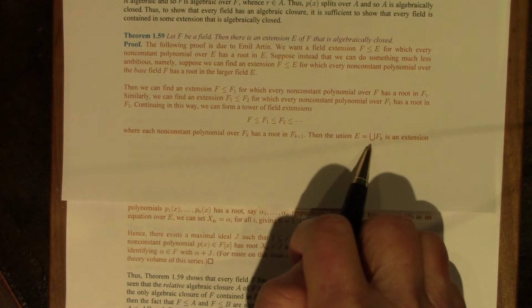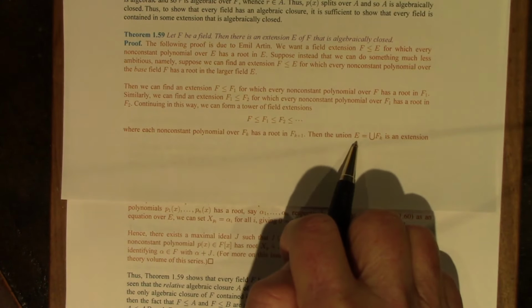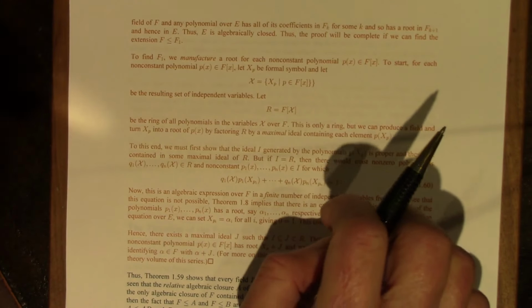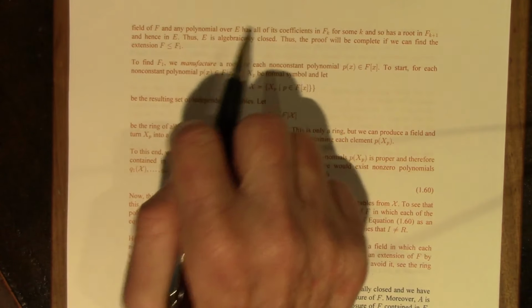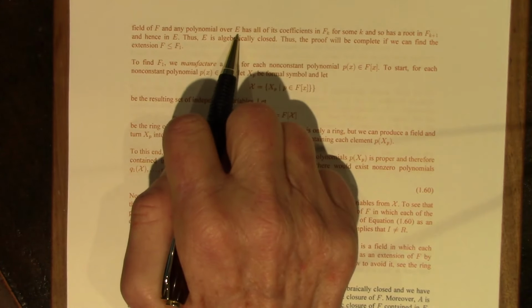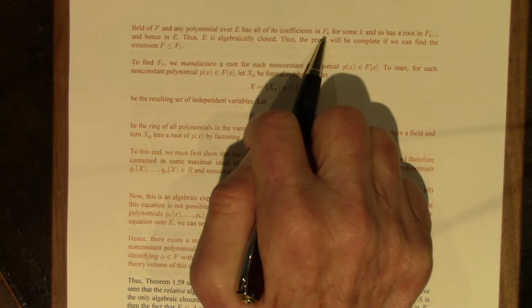Then we take the union of all these. This is a chain of fields. The union is a field. It's an extension of F. And any polynomial over this union has only a finite number of coefficients, so they'll belong to one of the members of the tower, Fk.